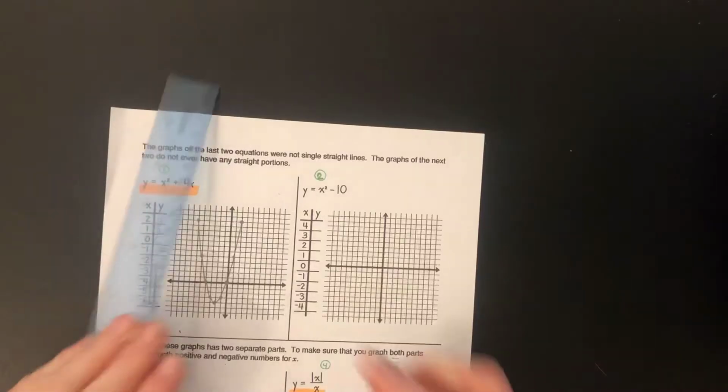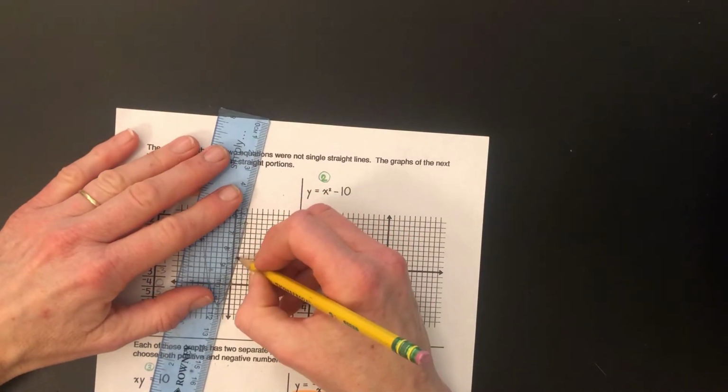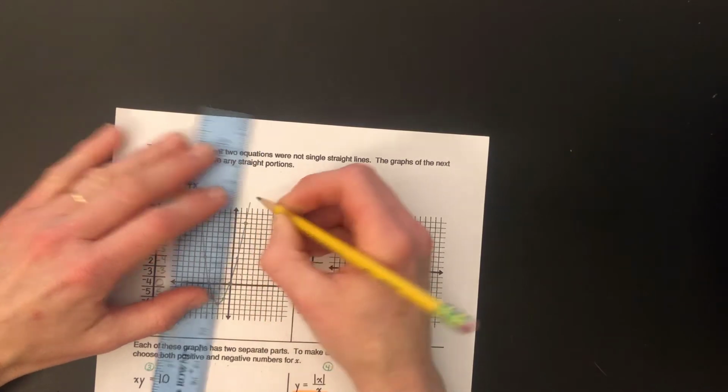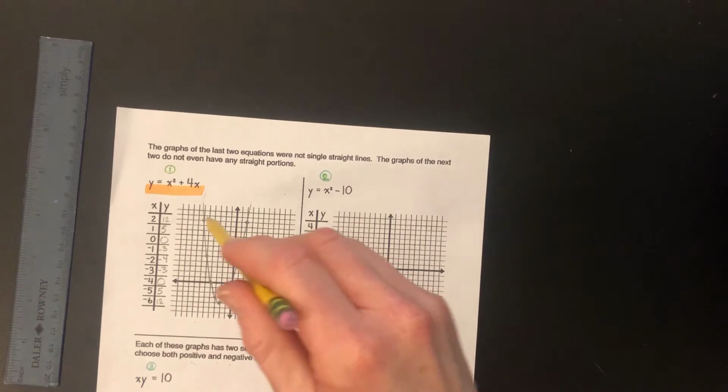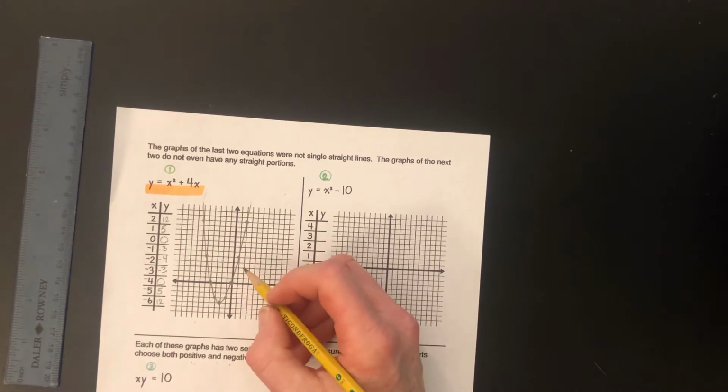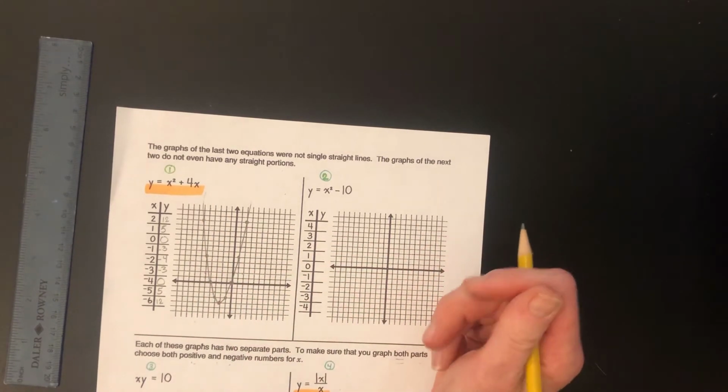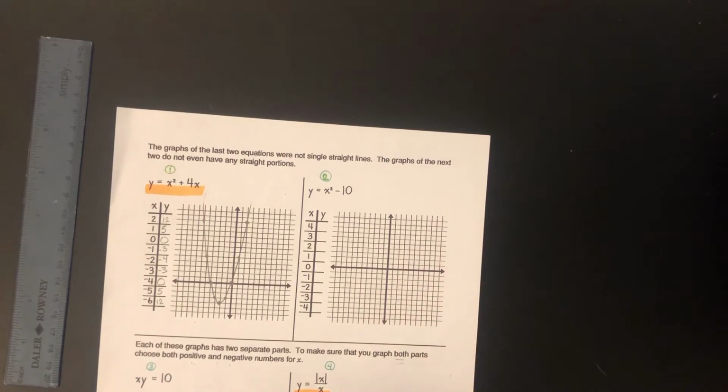Like that. Using a ruler on a parabola, one with rounded parts, is your choice. You don't have to do that. It's optional.